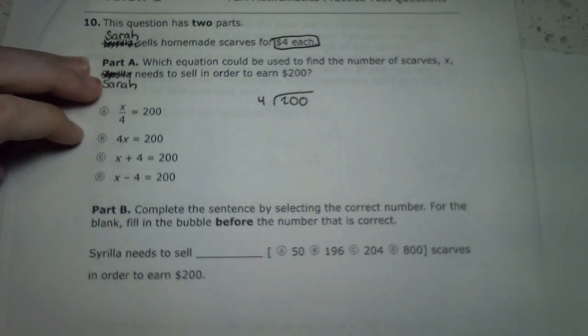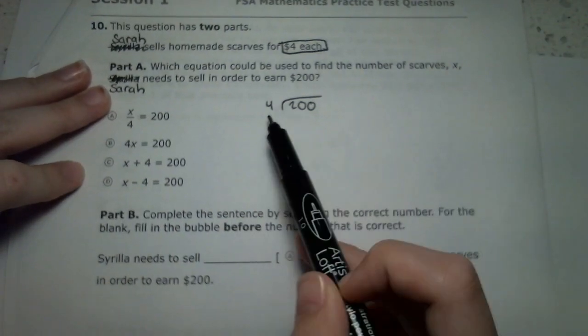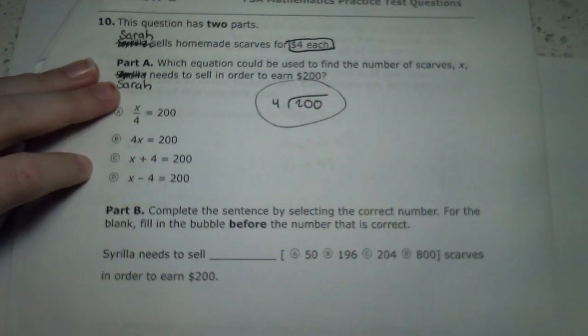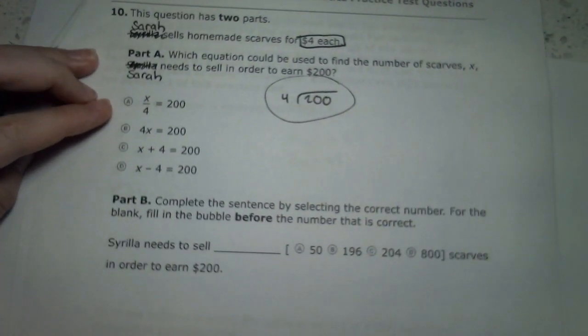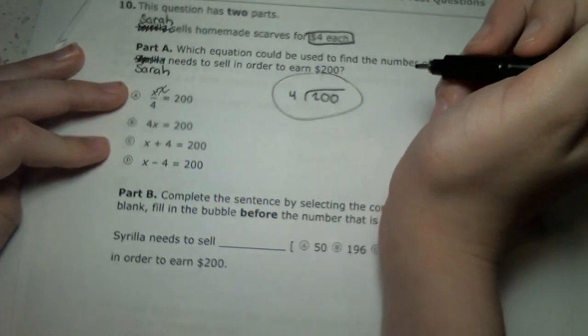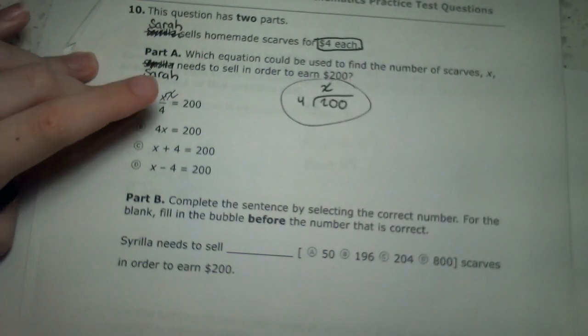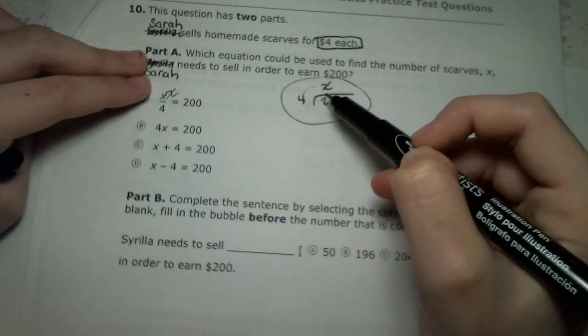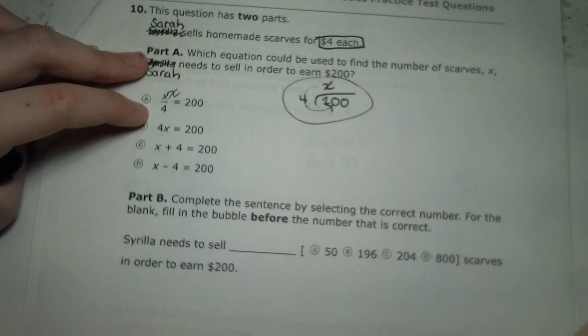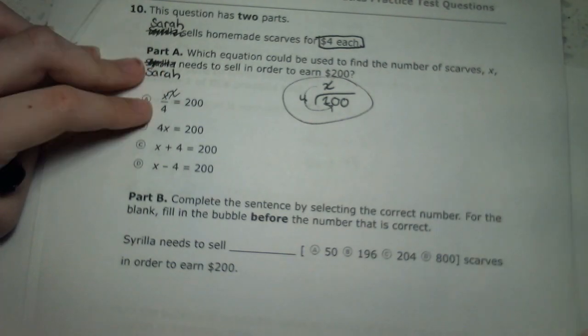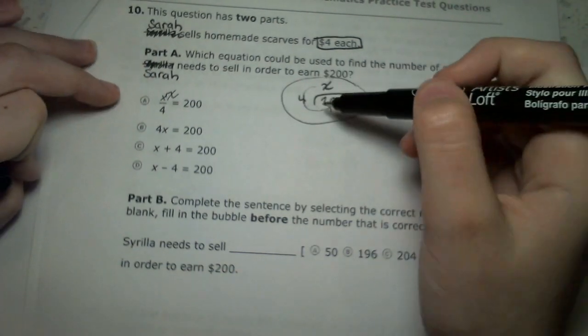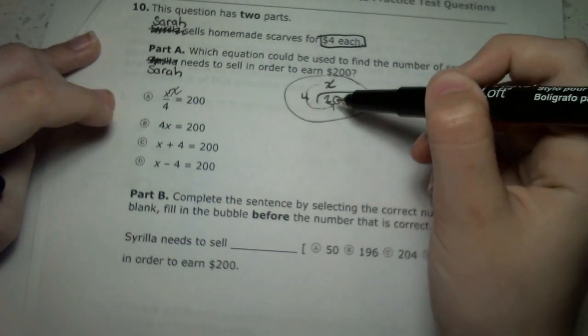But now we're going to look through and see which ones could mean that. So this one would be the number that would be here, divided by this, equaling that. And that's just not right. It's 200 divided by 4 equals that.